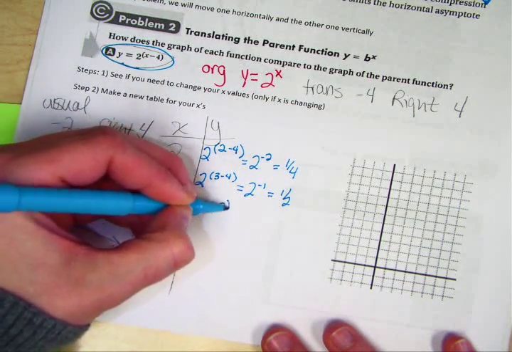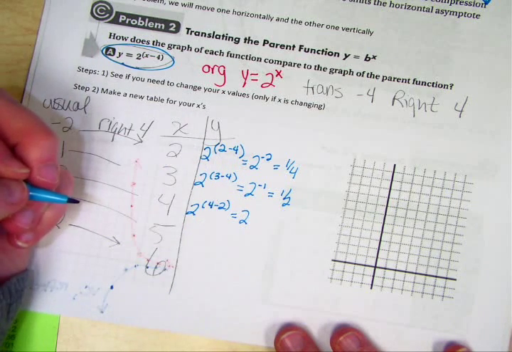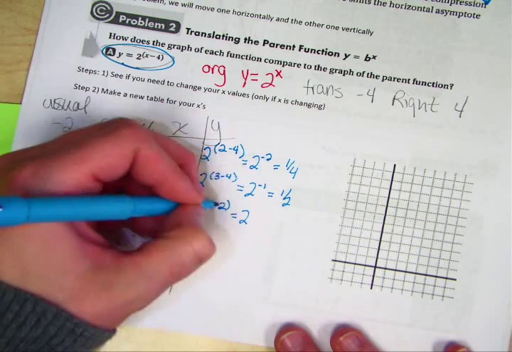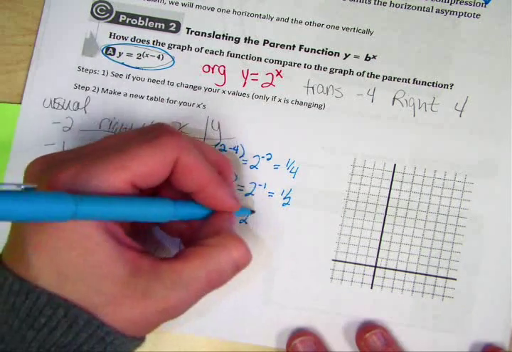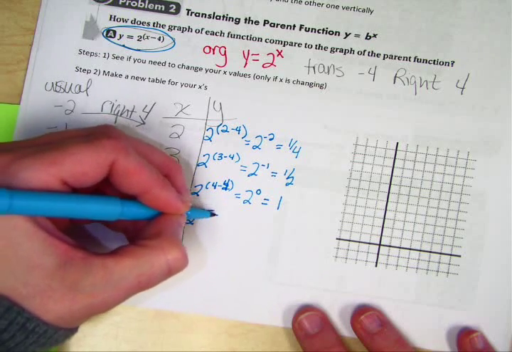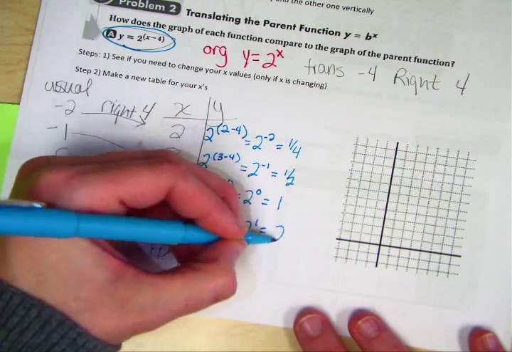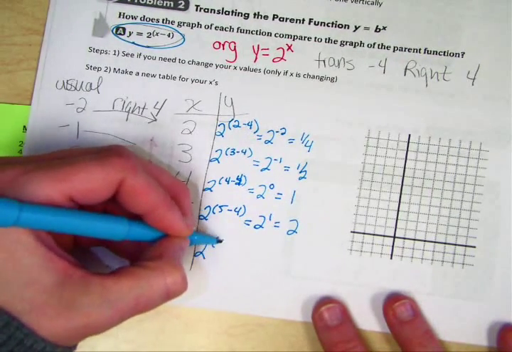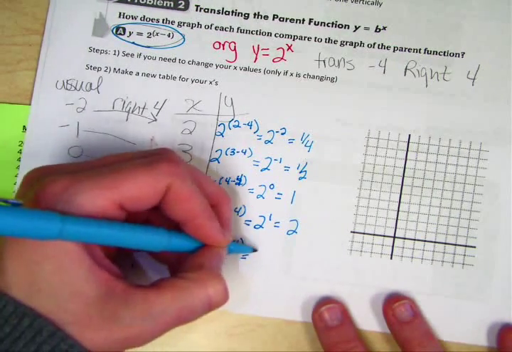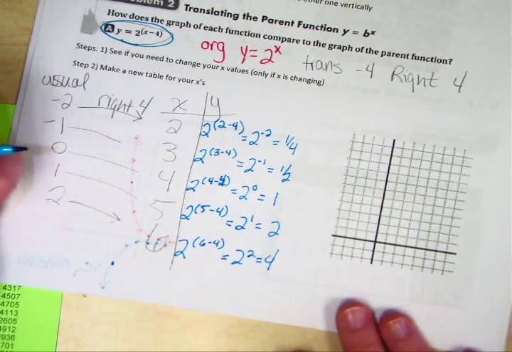That's 2 to the 4 minus 4, which is 2 to the 0 power, which is 1. 2 to the 5 minus 4 is 2 to the first power, which is 2. Plug in 6. That's 6 minus 4, so 2 squared. That's 4.